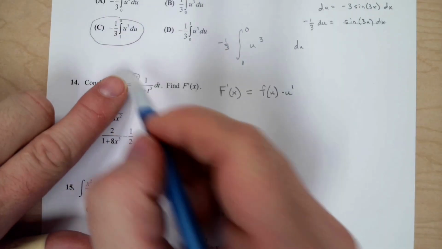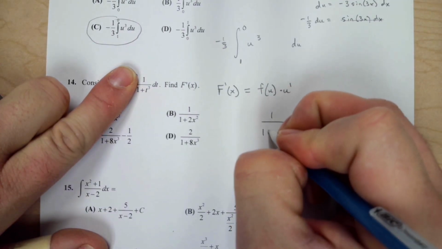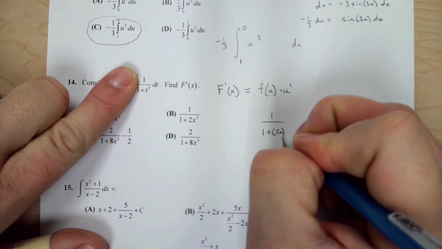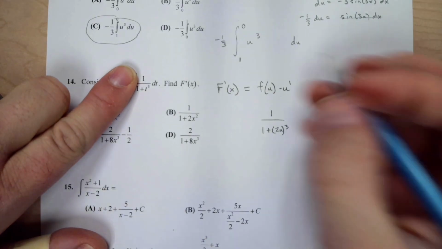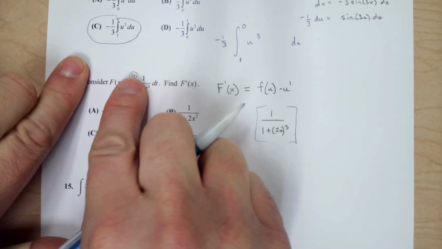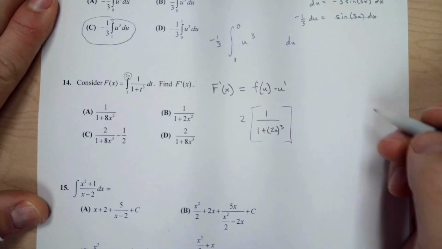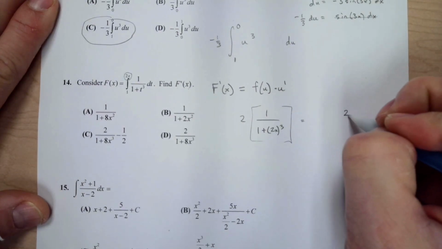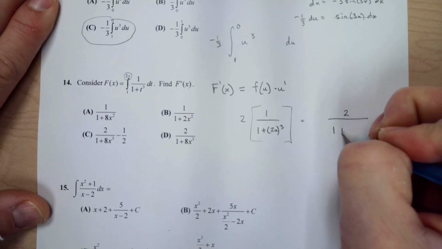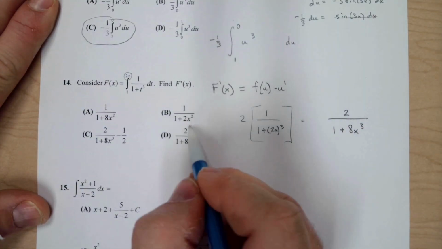I'm going to take 2x and plug it in here. And then I'm going to take all of that and multiply it by the derivative of that, which is 2. So if I clean that up, I have a 2 on top, and on the bottom I have a 1 plus 8x cubed. That's D.